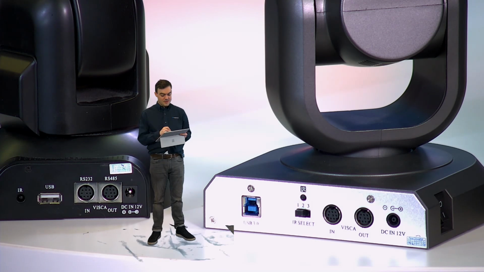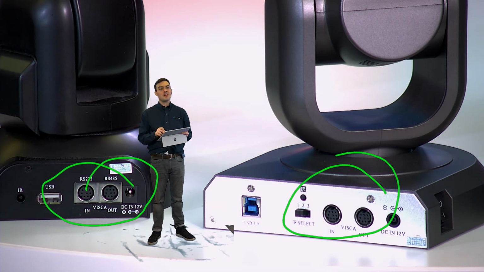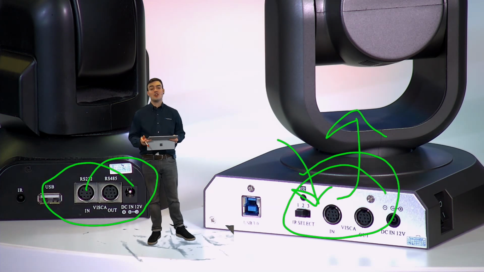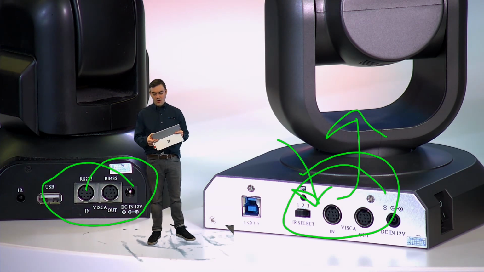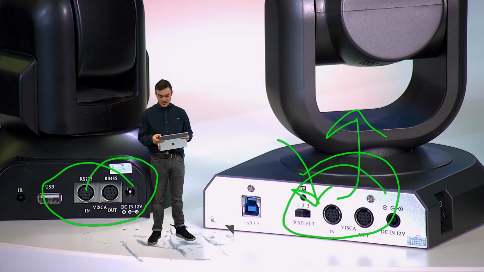But on both cameras, you'll see that there's RS-232 VISCA in and out. And on the 10X model in particular, what that's used for is potentially daisy chaining, if you'd like to, the control in one, out the other. And that's used for larger Crestron control systems, places where you need to control the cameras over RS-232.